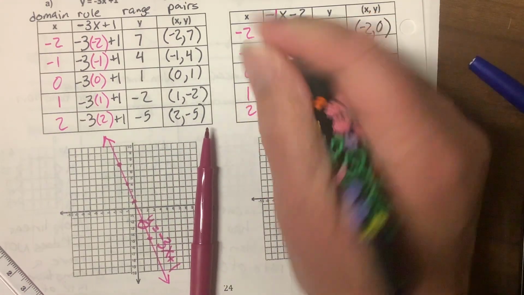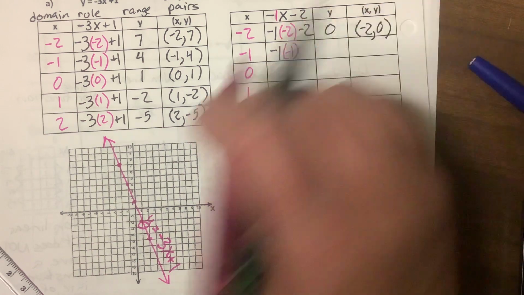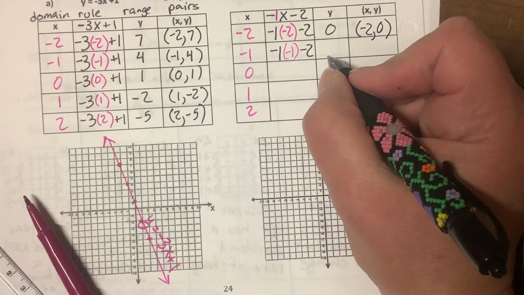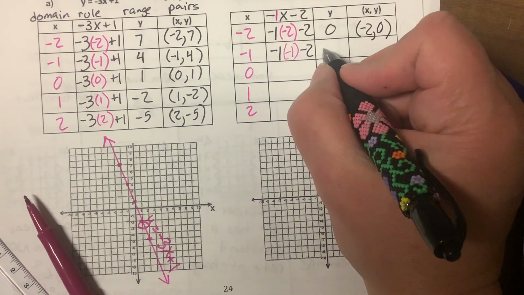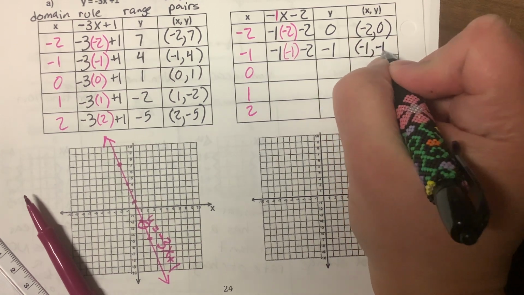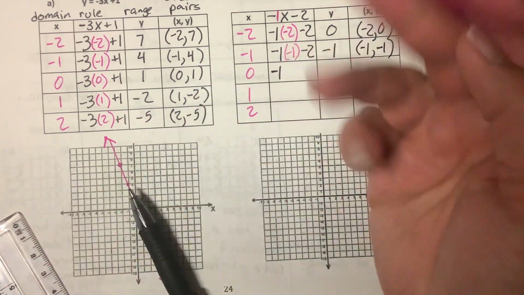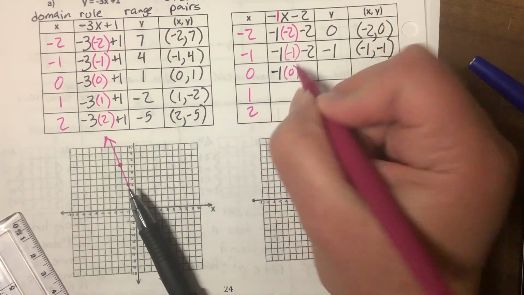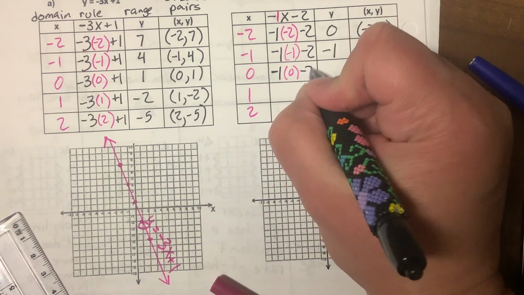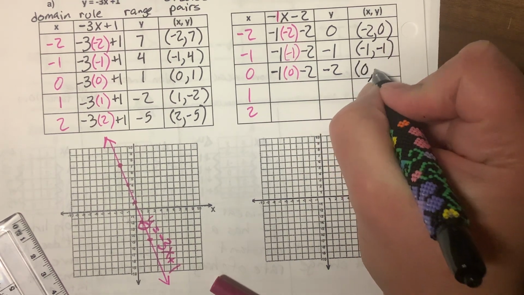Now, negative 1 times negative 1, well, that's positive 1. 1 minus 2, let's see, what's 1 minus 2? Negative 1. And that's going to be negative 1, negative 1. Okay. Negative 1 times 0. Well, anything times 0 is 0. Minus 2 gives me negative 2. And now I have the point 0, negative 2.